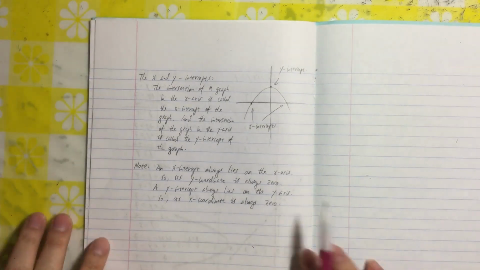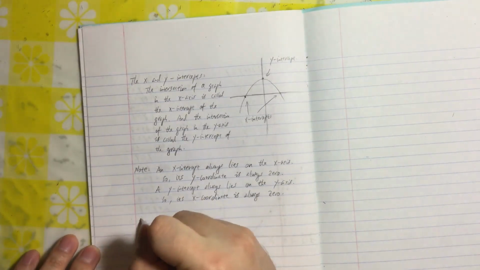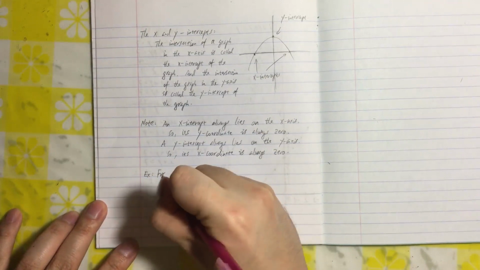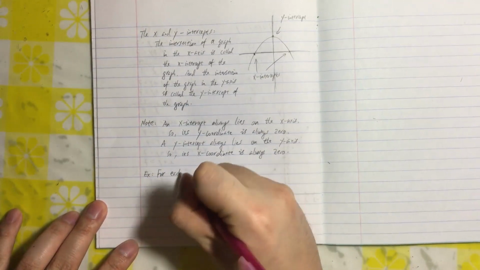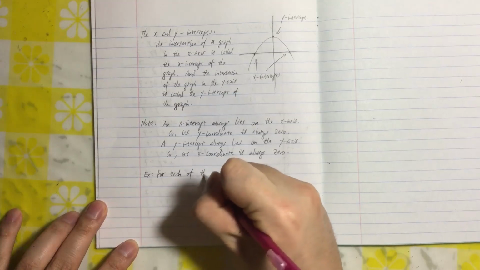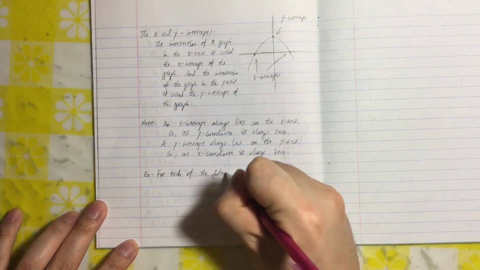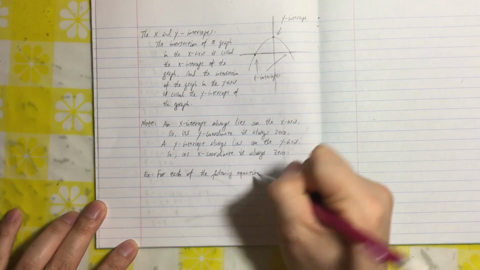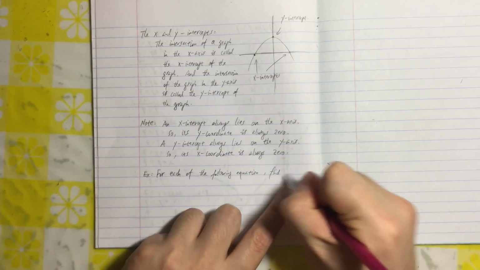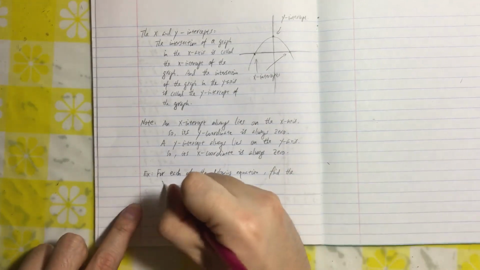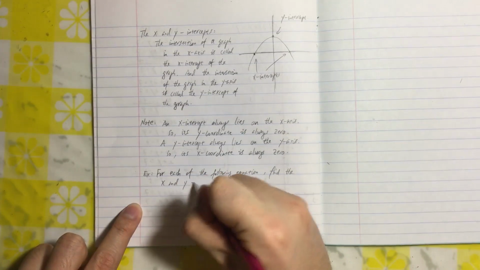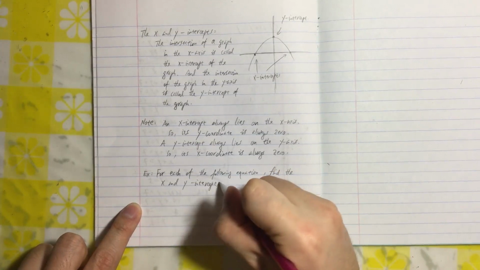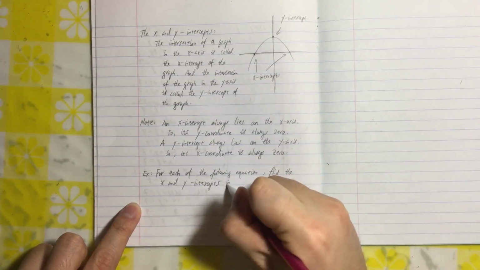Next, let's look at some simple examples. For each of the following equations, find the x and y-intercepts in its graph.